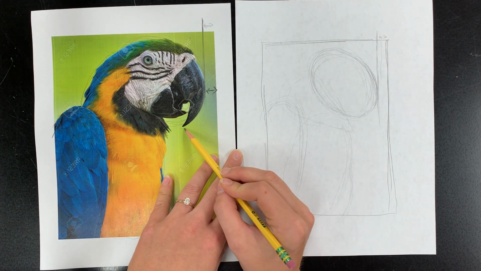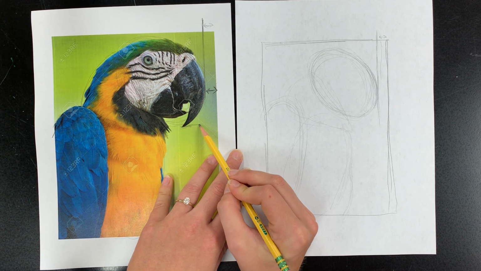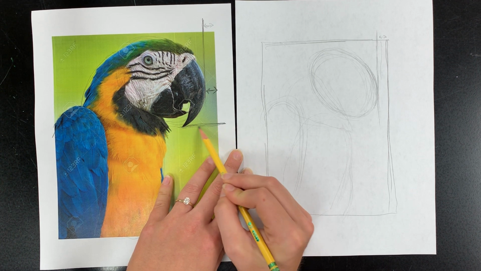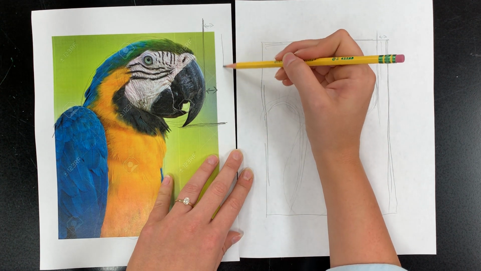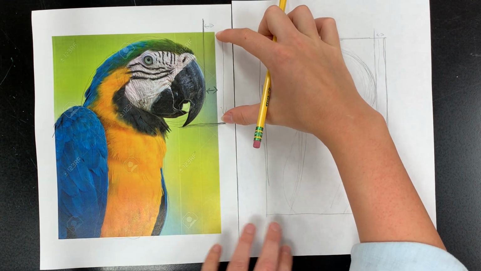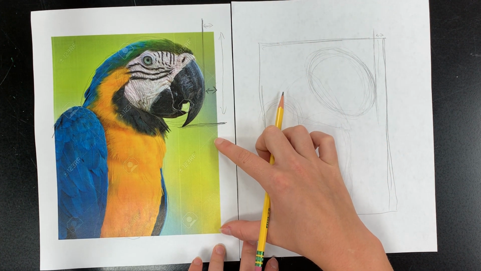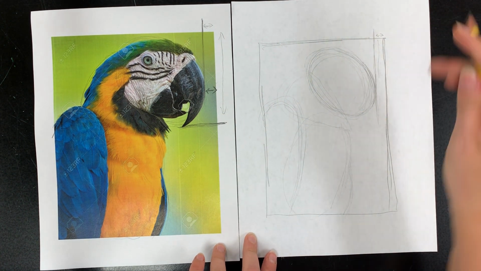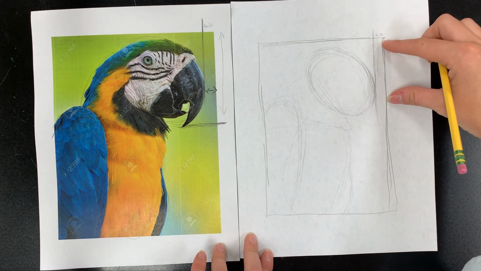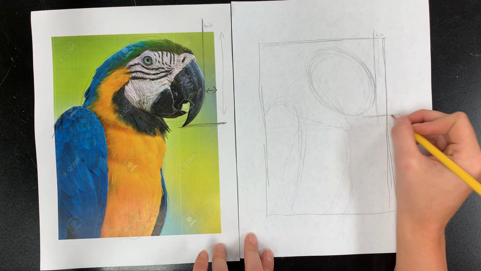Then I want to find out where this tip of the beak ends. So I'm going to draw a line straight over from the tip of the beak. Now I'm looking at how much space this is. I have probably almost halfway down the page. If I move my hand down here, it's a little less than halfway. So I'm going to split my page in half here and go a little bit above it to recreate that right there.